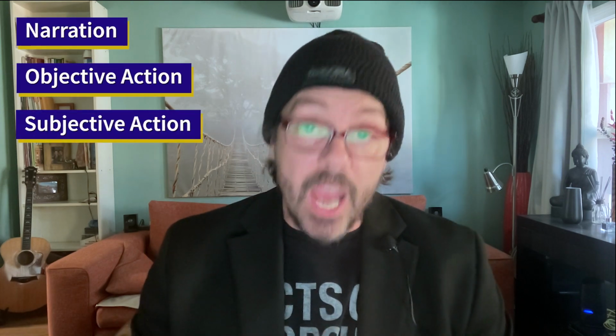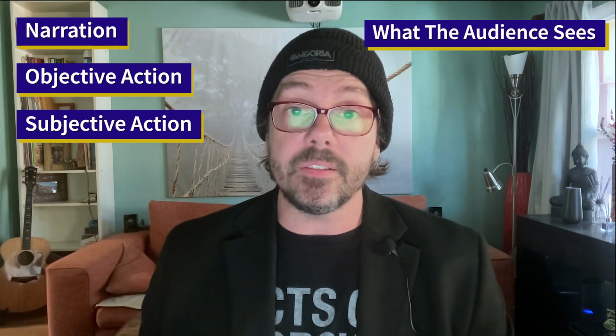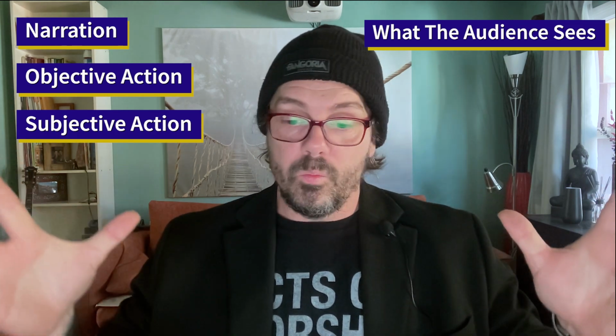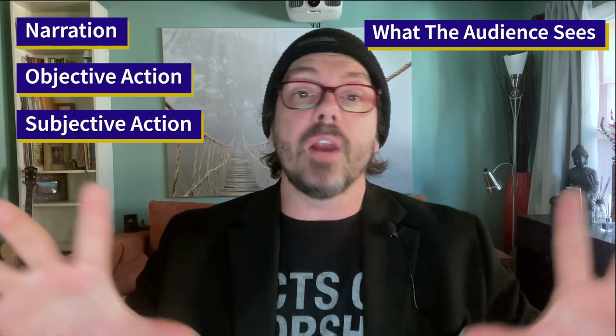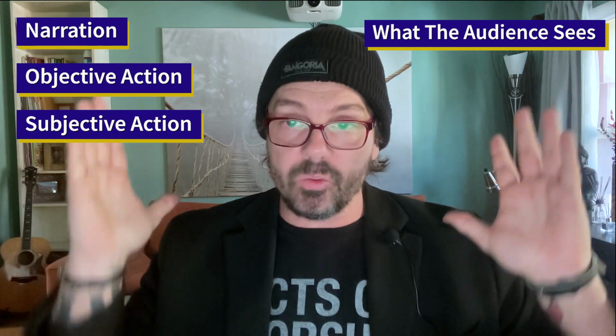The three main components of the action element are the narration, the objective action, and the subjective action, right? So the narration is just a description of what the audience sees, right? Exterior, cul-de-sac, day. We see a Tudor house sitting at the end of a cul-de-sac, right? Nothing's happening, it's just what we see.